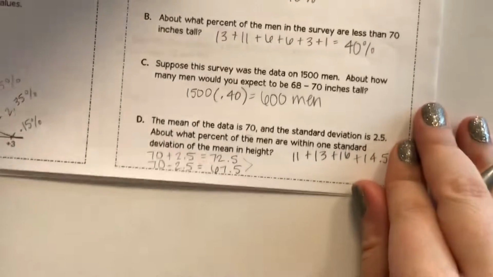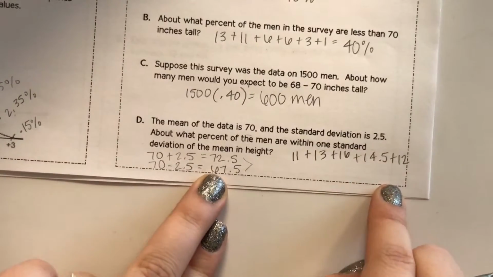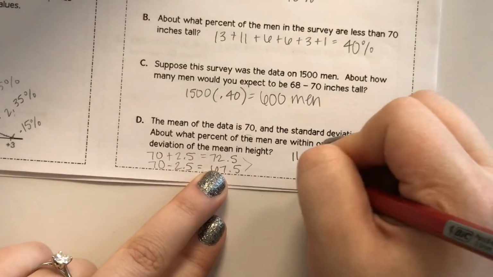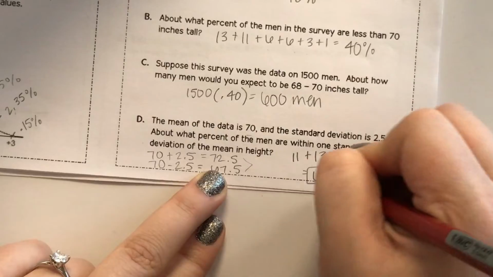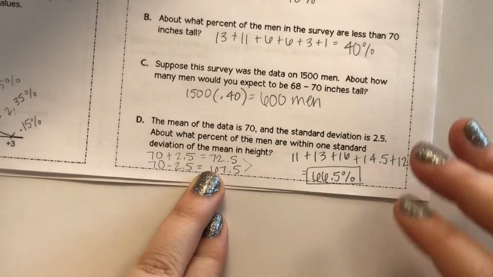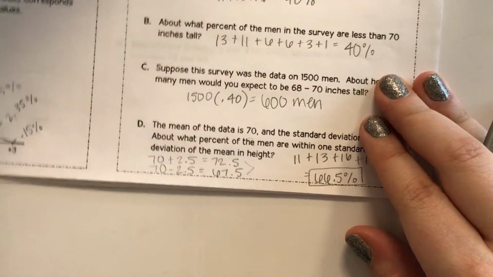So I wrote that all down here. 11 plus 13 plus 16 plus 14.5 plus 12. And you just add those all up, and you should get 66.5%. Okay? So that's using a histogram to estimate percentages. All right, let's move on to the next page.